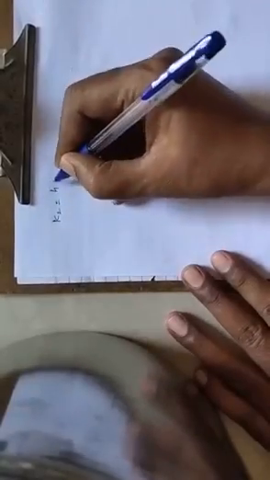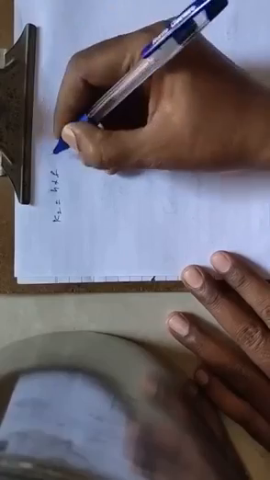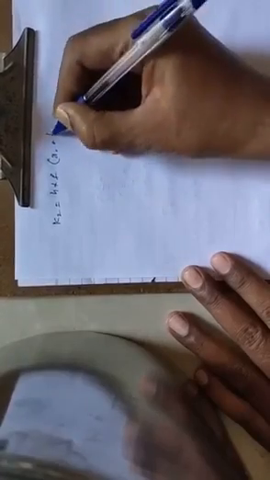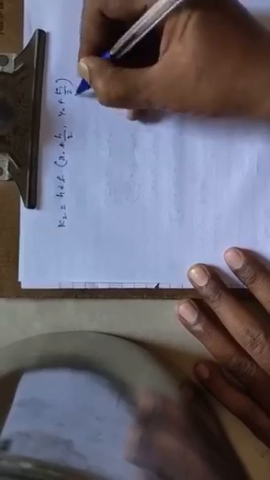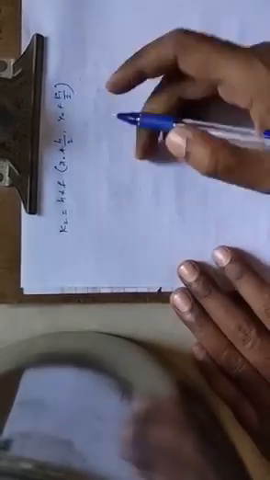So now we will calculate k2. So what is the formula for k2? K2 equal to h into f of x0 plus h by 2 and y0 plus k1 by 2. K1 is nothing but the previous value.